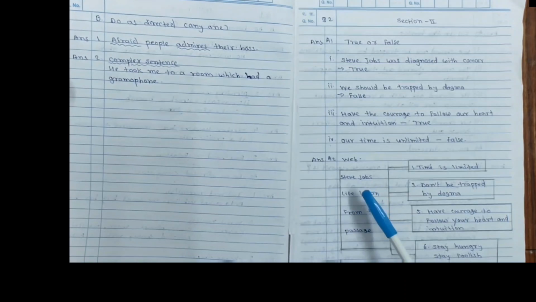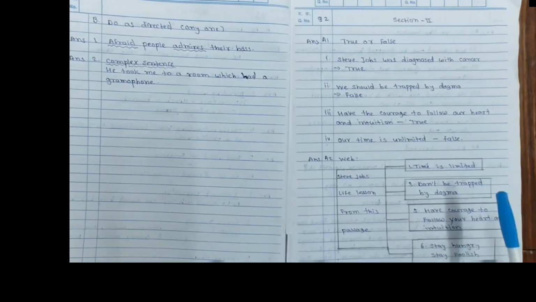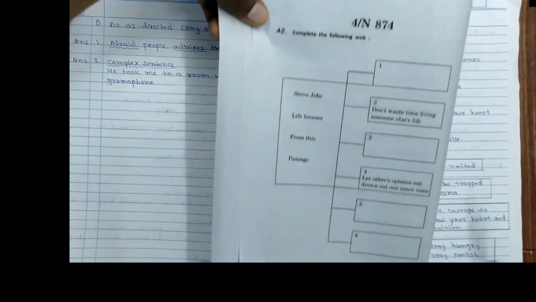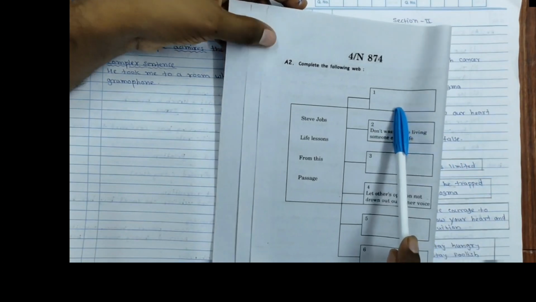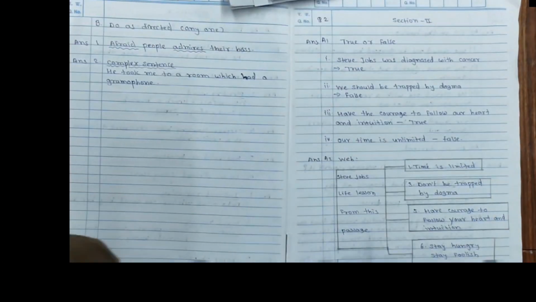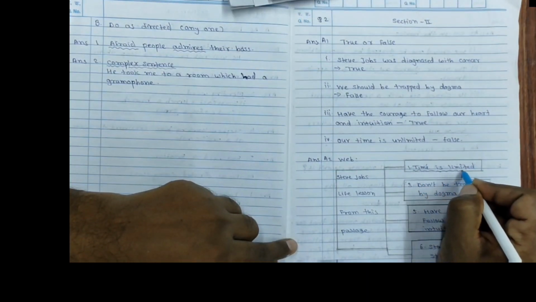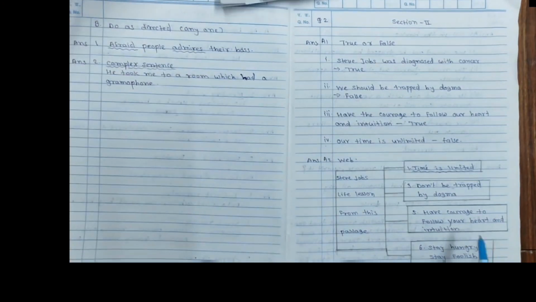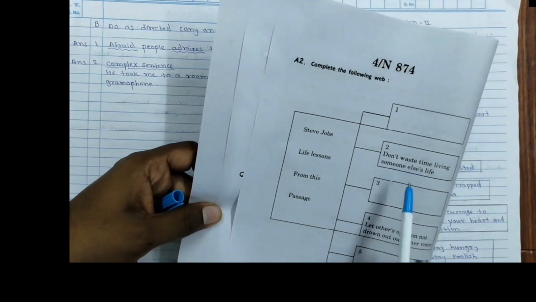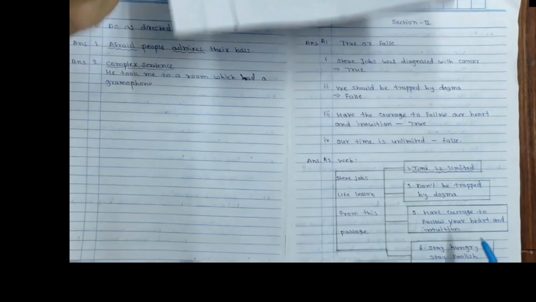Steve Jobs' life lessons from this passage. The very first part is blank. Here we have to find the answer from the passage. From the passage I got the answer, time is limited. This part is blank, so I will show it with a wavy line or dotted line. Second one, it is already printed, so I will not write this. Wherever the blank part is there, that part only I will write as an answer.